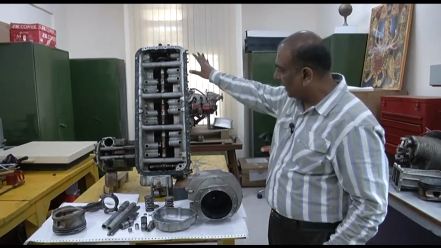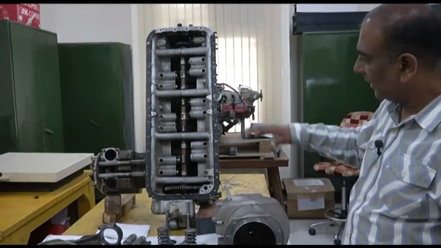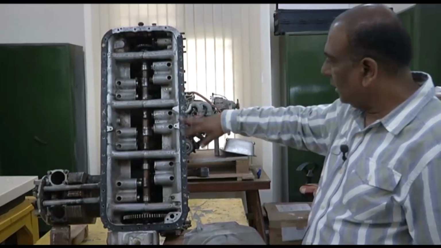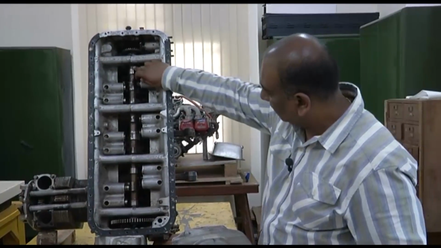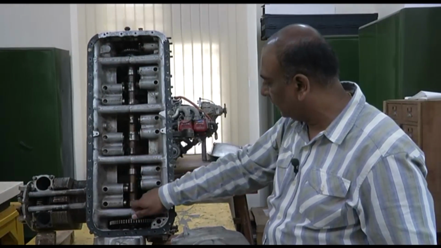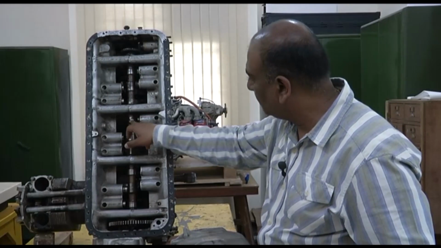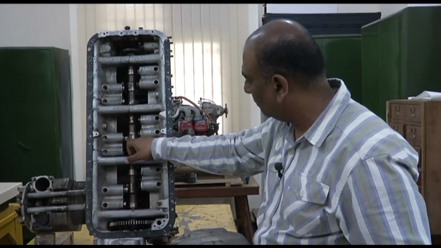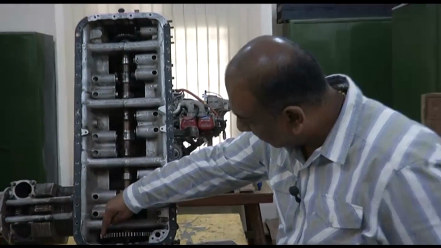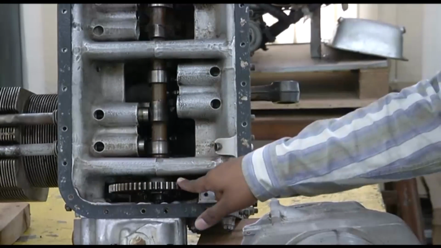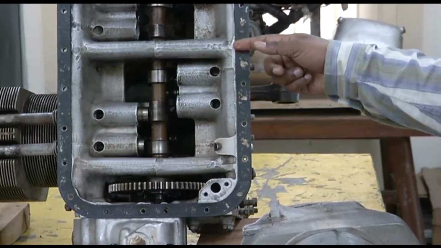We have stripped the engine to see the various parts. This is your crankcase, where you can see one shaft here. This is the camshaft. We have studied about the camshaft in the class. You can see the various lobes here. These are the cam lobes. This is your camshaft timing gear, which is meshed with a crankshaft timing gear.